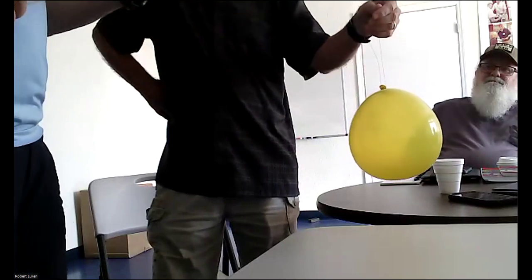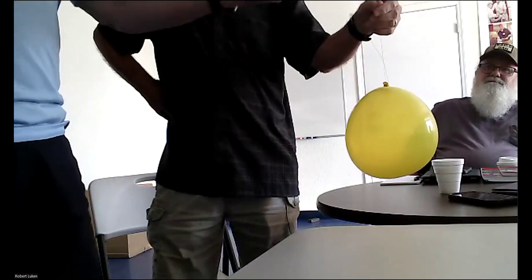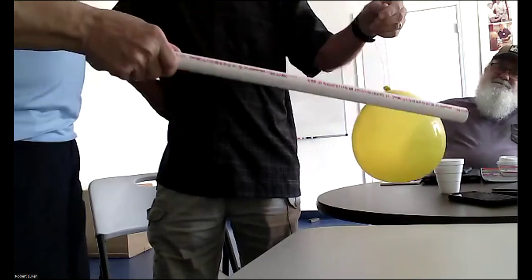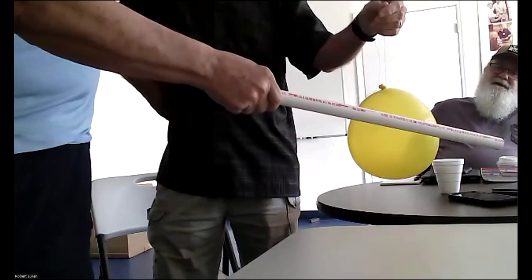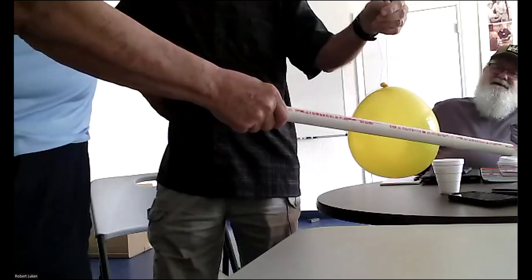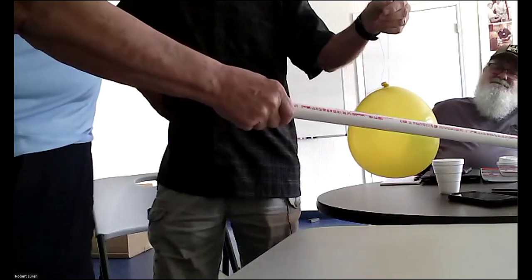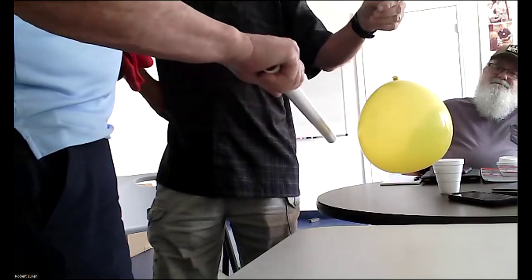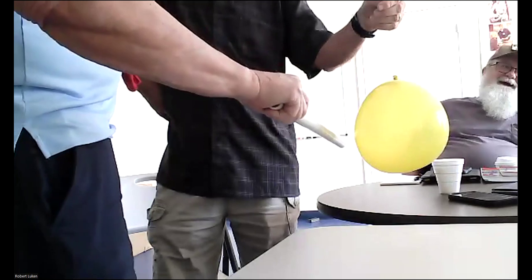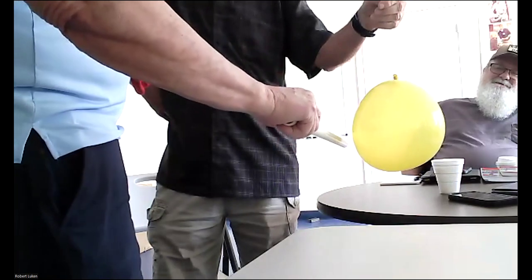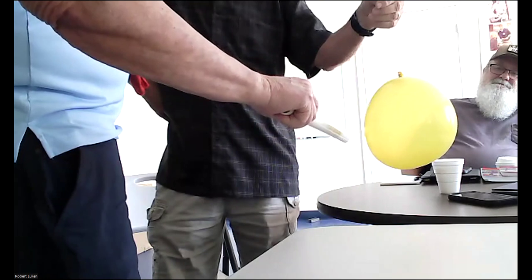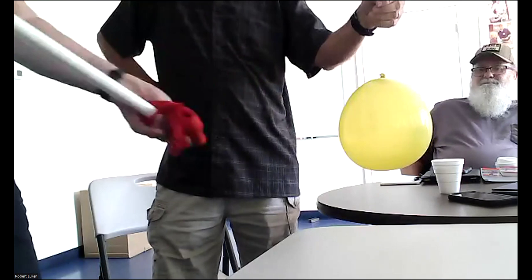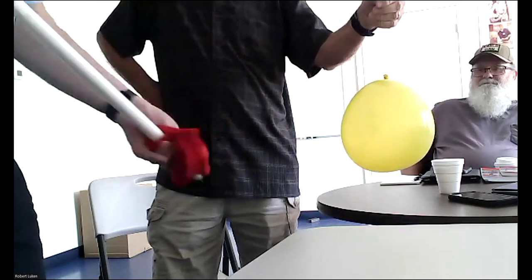Too much humidity in the air in the area, maybe. It works at home, moving it a little bit, but not really enough for you to see. Oh, there it goes. That's Dan blowing it. Not a very good effect. Must be damp in here.